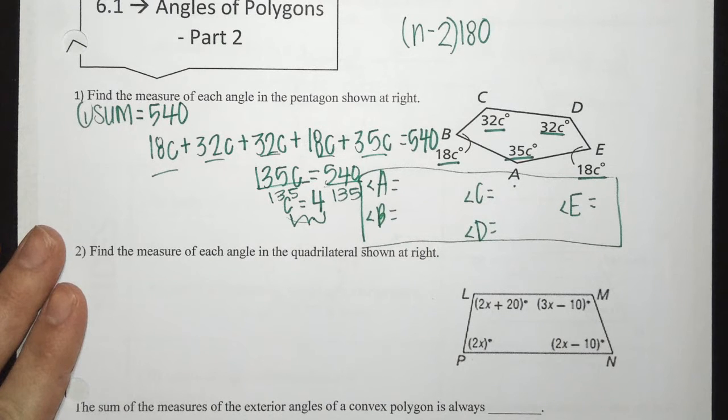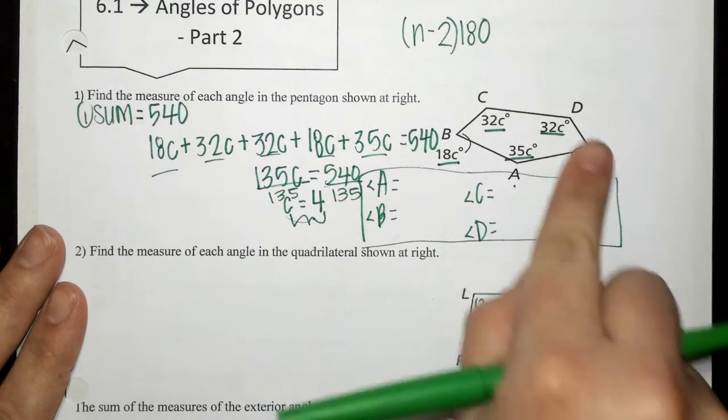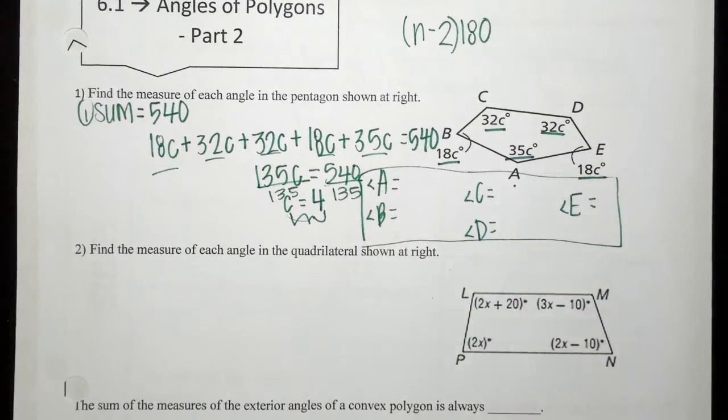Now plug it in. All of y'all plug them in for me, please. And I'm going to ask you what you got. All you're doing is plugging in for C.